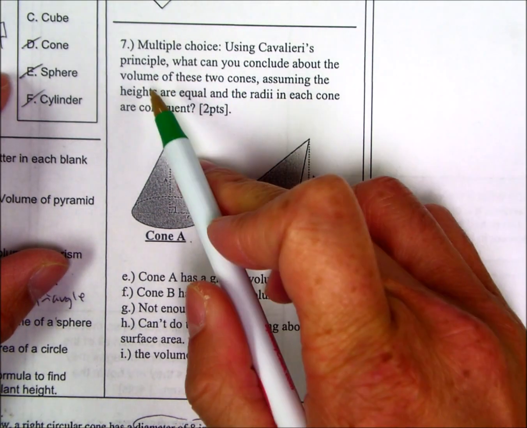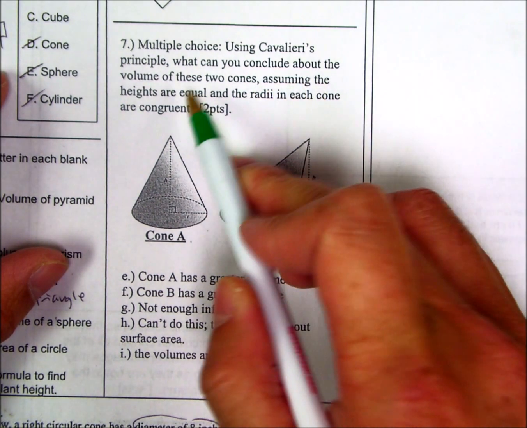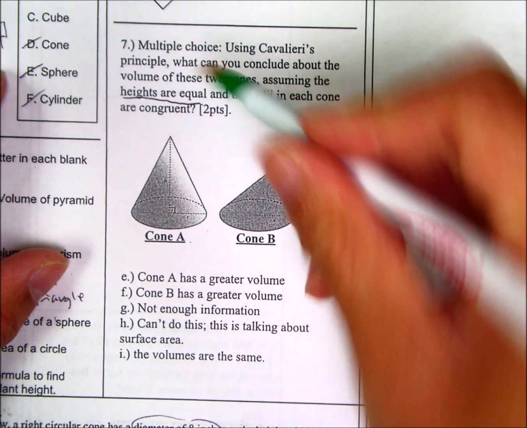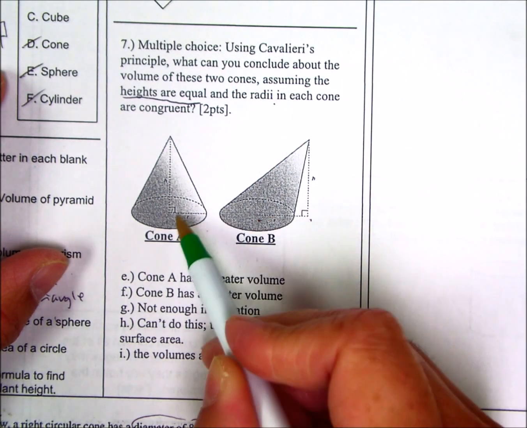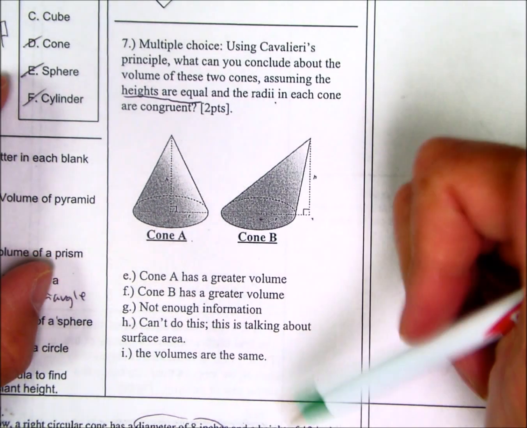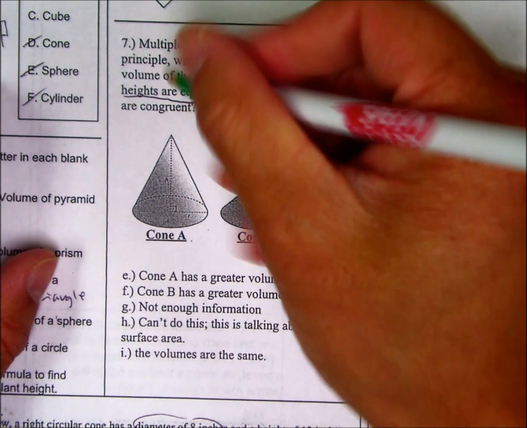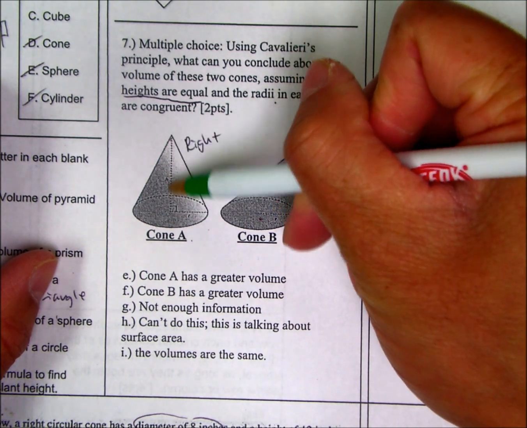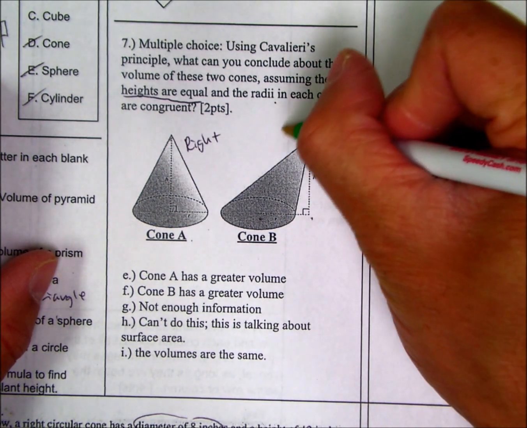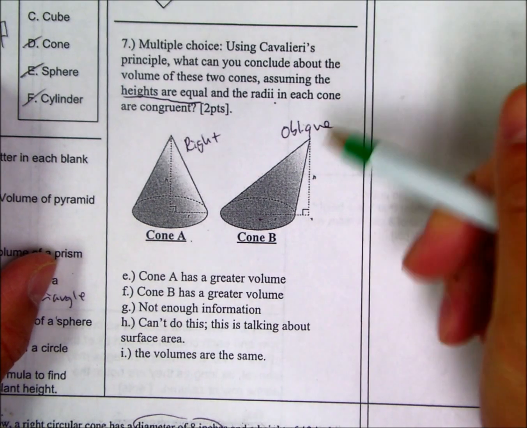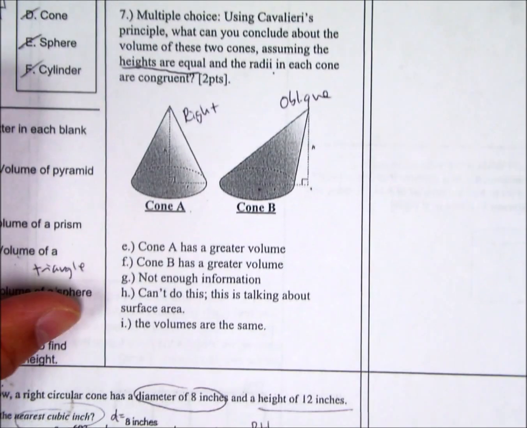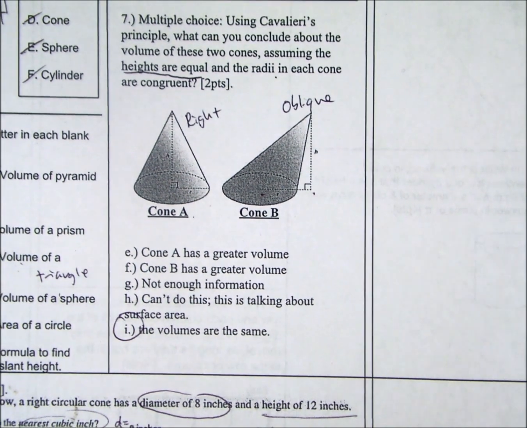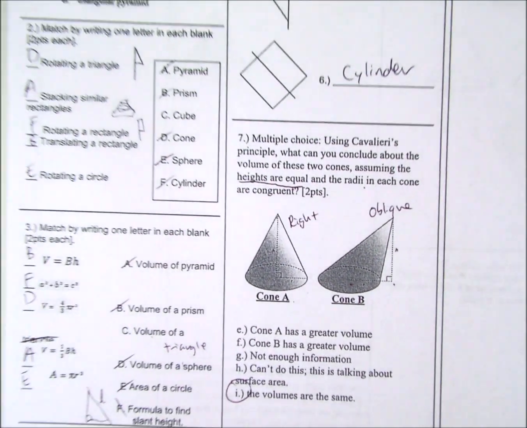Multiple choice, use Cavalieri's principle. What can you conclude about the volume of these two cones, assuming that the heights are equal? So the h here is equal, and the radii are also equal. We'll learn in Cavalieri's principle that this is a right cylinder because the height is inside. This is called an oblique because the height is outside. The volumes are actually the same. That would be I.